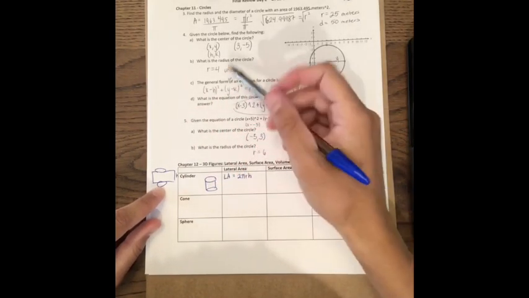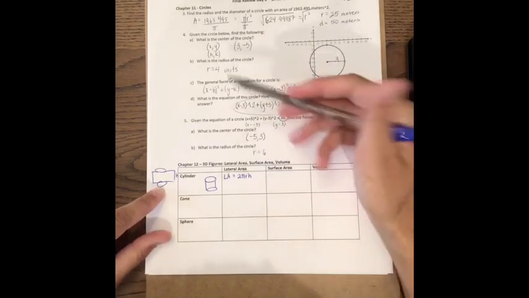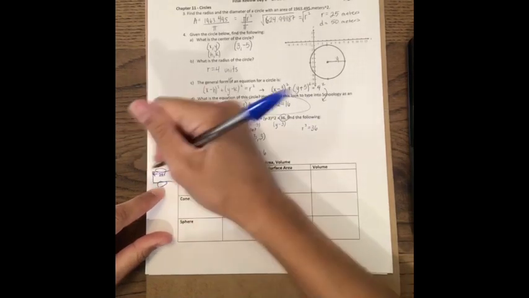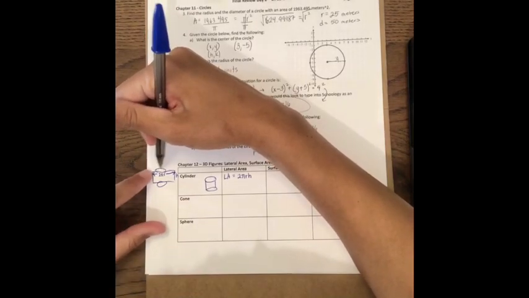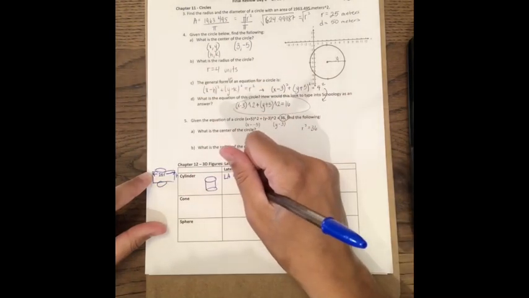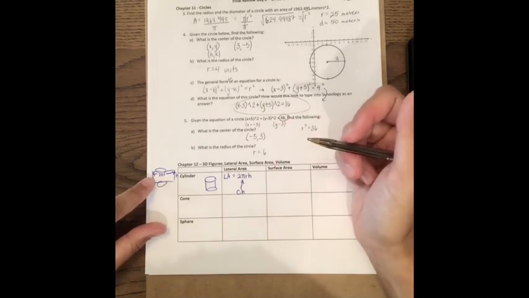Well, 2 pi r comes from the last chapter. We were looking at 2 pi r, that's the circumference. The reason it's 2 pi r is that this is the length around the cylinder. It's equal to the distance around the circle, because it's the circumference. So it's the circumference times the height, or 2 pi r times the height.